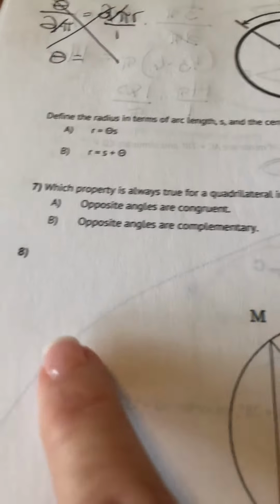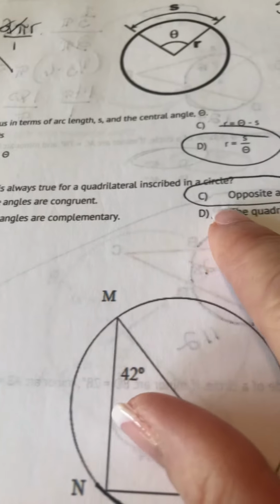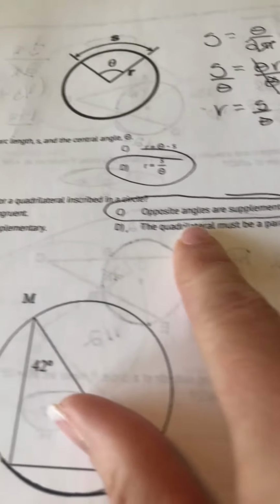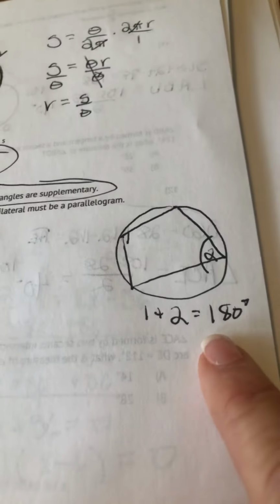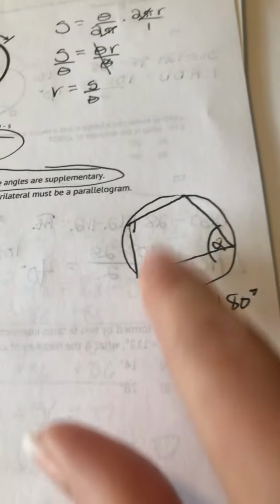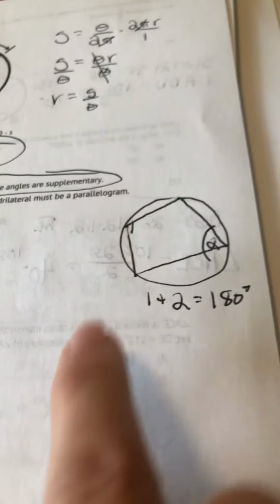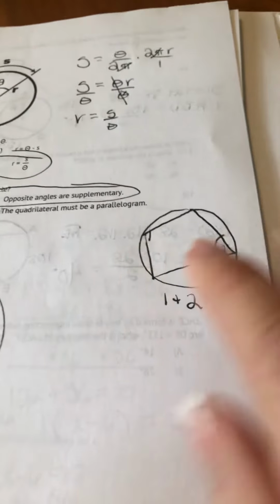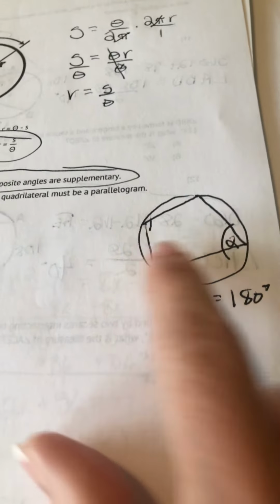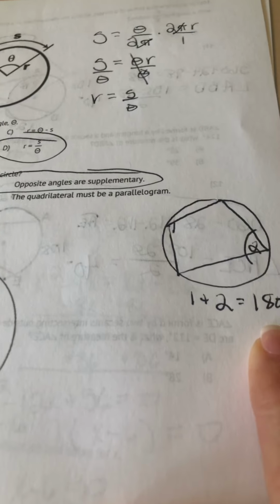Okay, then number 7, which property is always true for quadrilaterals inscribed in the circle? It's that your opposite angles are supplementary. So basically here I have a circle, and we have a quadrilateral inscribed. Whenever you have a quadrilateral inscribed in the circle, angle 1 plus angle 2 equals 180. It has a supplementary relationship.